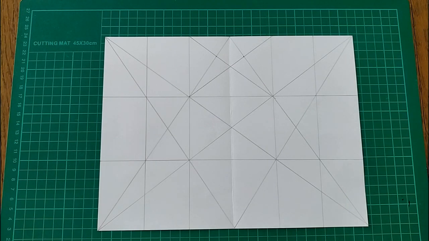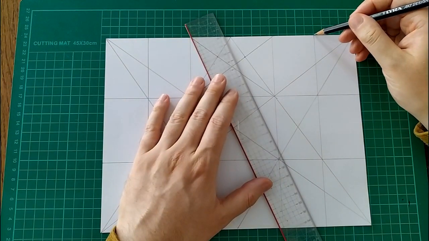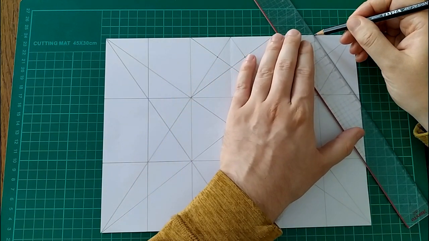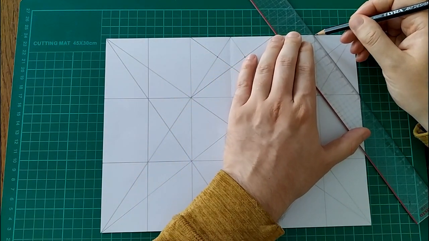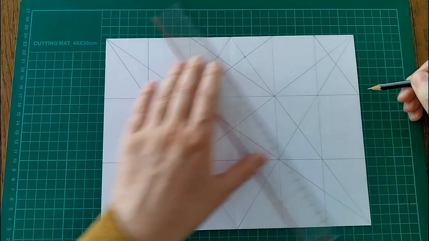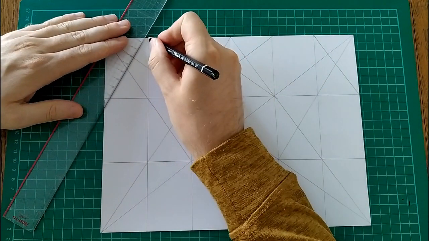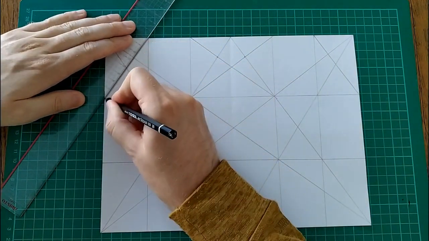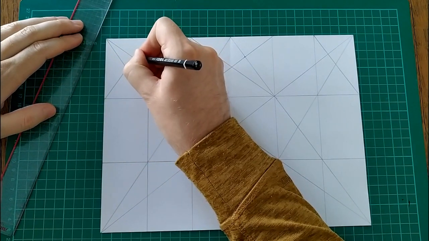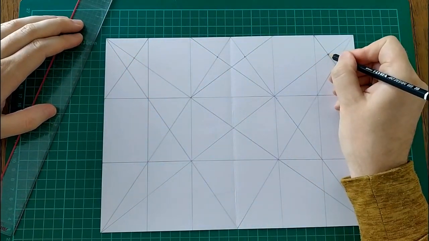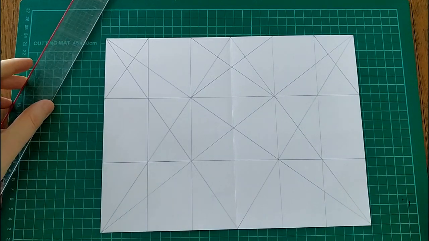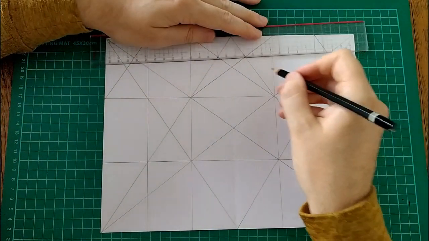This is also very easily done by creating a new X shape, simply by taking the corners of the outer section and drawing a diagonal line. Now this and this point will form the upper edge of our text layout.